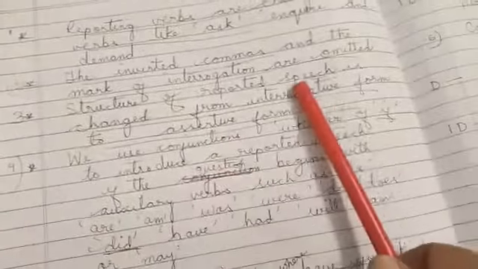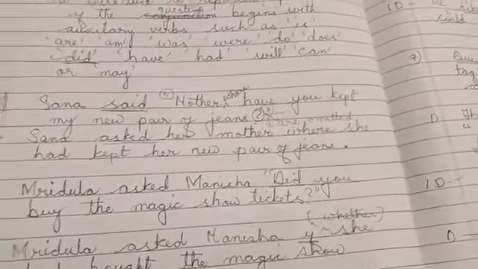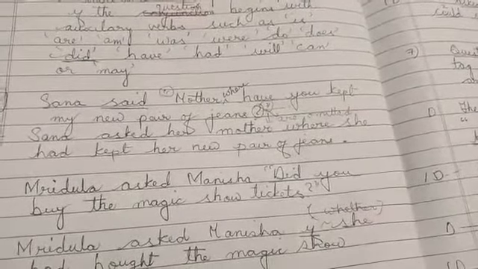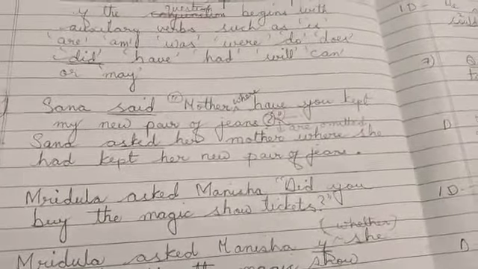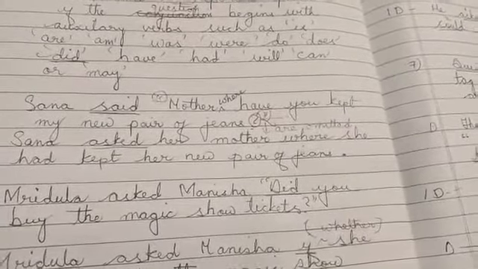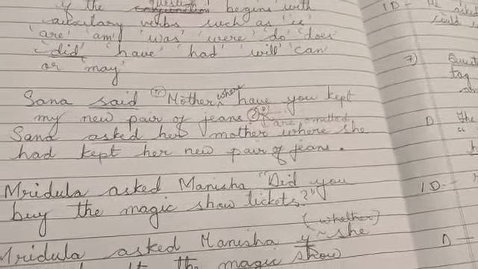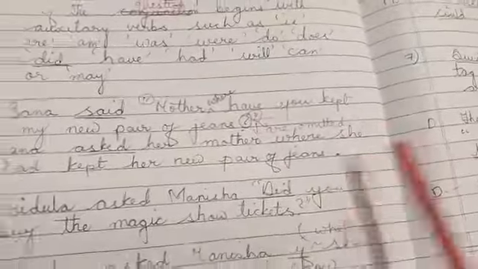The structure of reported speech is changed from interrogative form to assertive form. So since it was a question, Sana said, "Mother, where have you kept my new pair of jeans?" question mark. It was an interrogative sentence. And now it becomes assertive. Sana asked her mother where she had kept her new pair of jeans. There is no question mark. After jeans, there is a full stop.